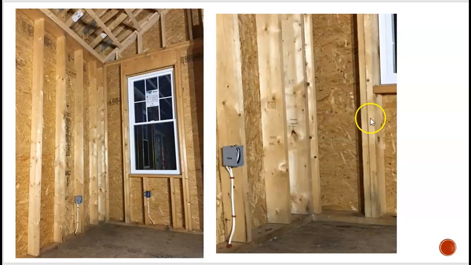I just get that bead of silicone to be able to stop any potential, even just a pin tip, right? Just that small of an air leakage could ruin one of my blower door tests, but could also just allow heat to escape. And we don't want that to happen. So, just an easy measure.